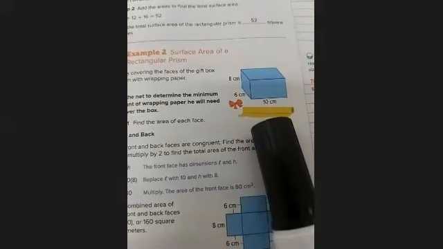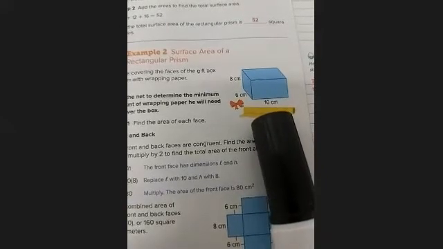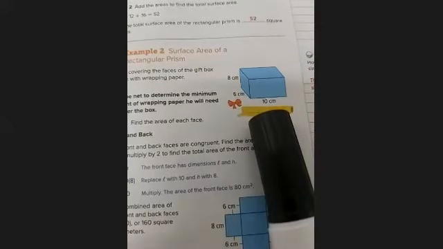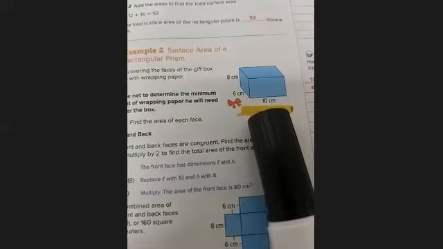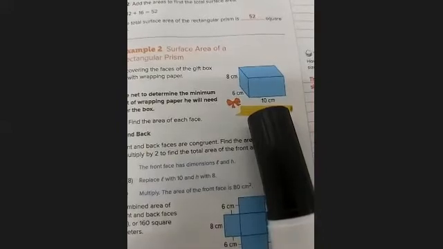No, the length is 10 centimeter, okay? Focus with me. The length is 10, right? The width, how much is the width? The width is 6. And the height? 8.